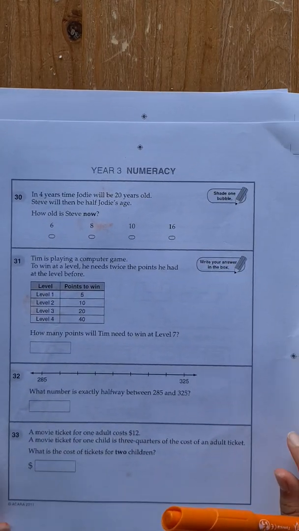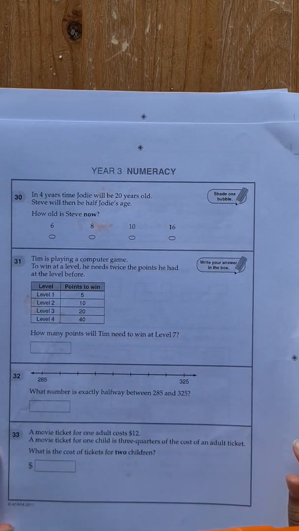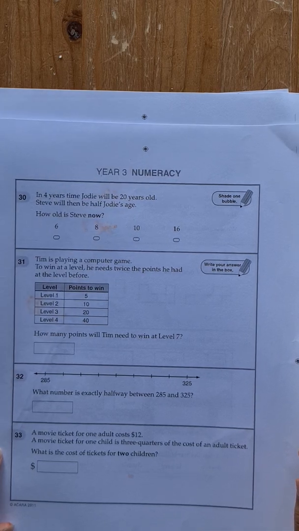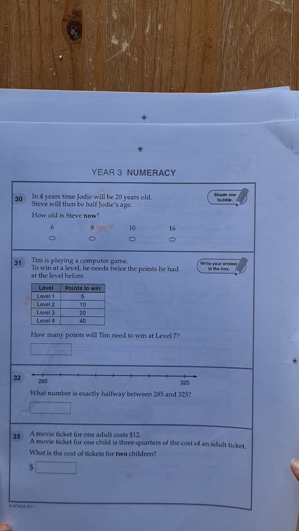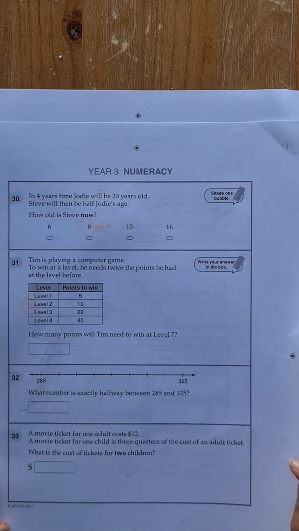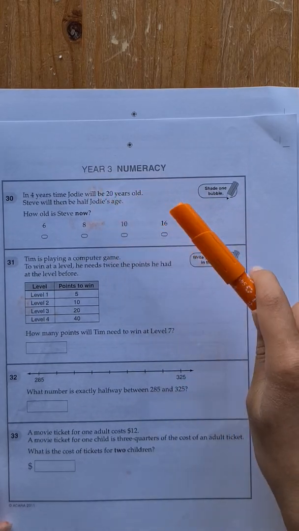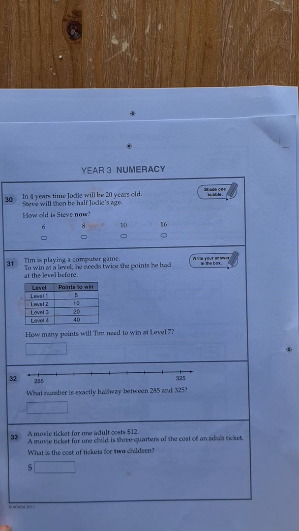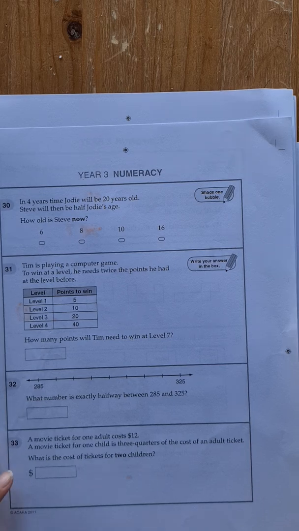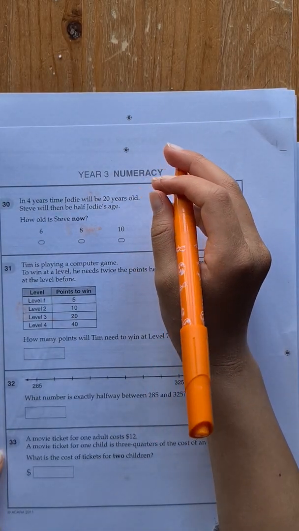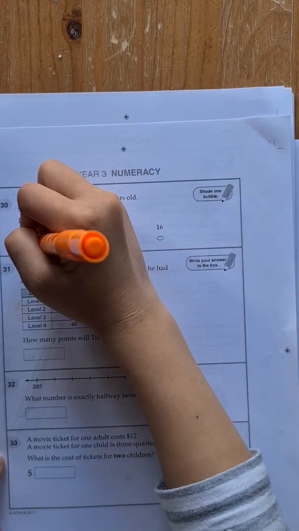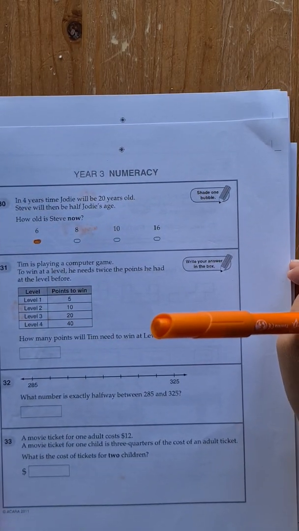If in 4 years' time Jody will be 20 years old, Steve will then be half Jody's age. How old is Steve now? 20, he would be 10. But 10 minus 4, because in 4 years' time, Jody will be 20. 10 minus 4, that means he's 6.